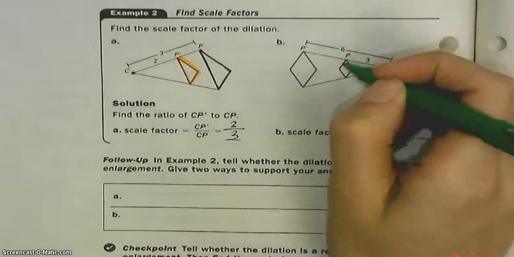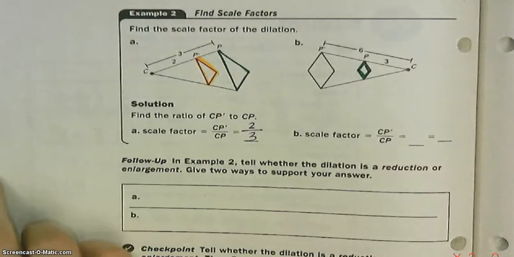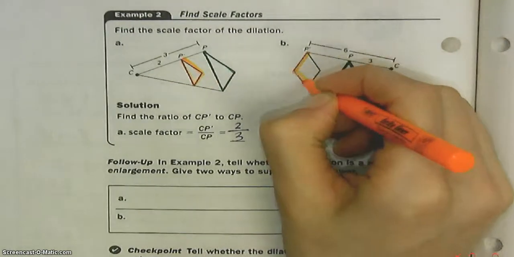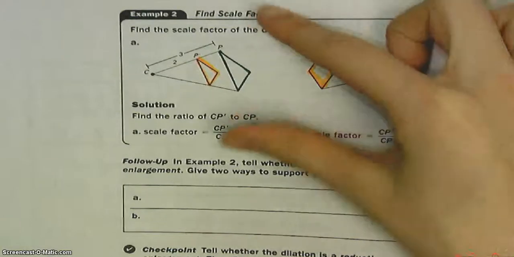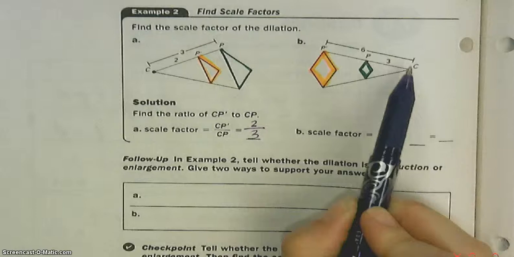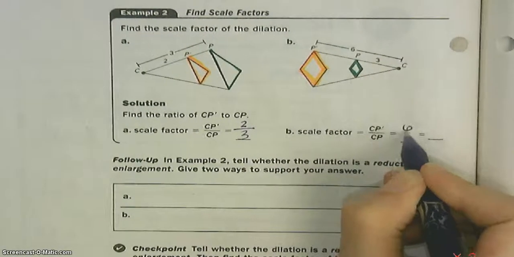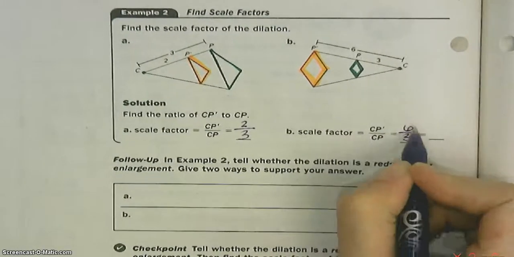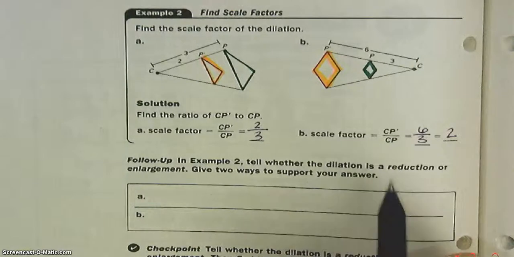Over here, we're starting with this green diamond shape, and we are ending with this orange diamond shape because that has the apostrophe. This is the center we're going through. Now we find the scale factor. The length of CP prime, C all the way to P prime, is 6. C to P is 3. And 6 over 3 is 2. So our scale factor here is 2.